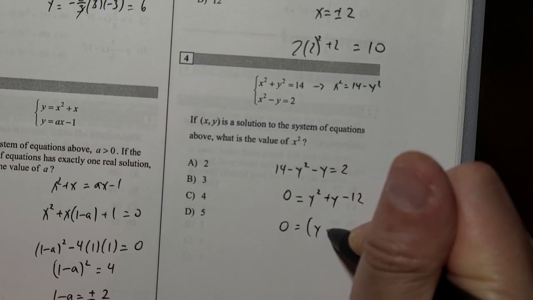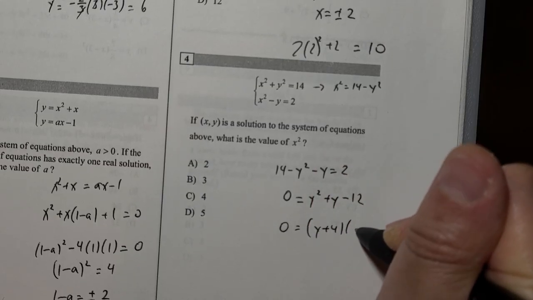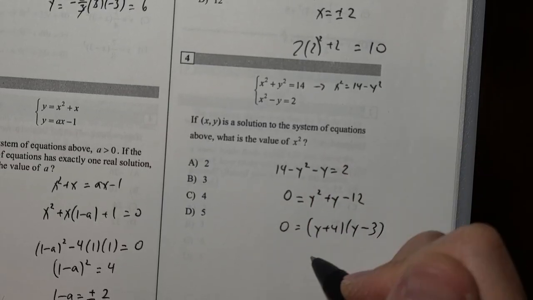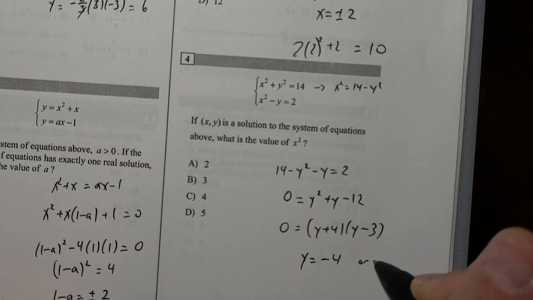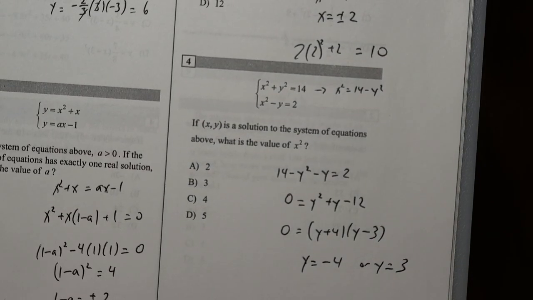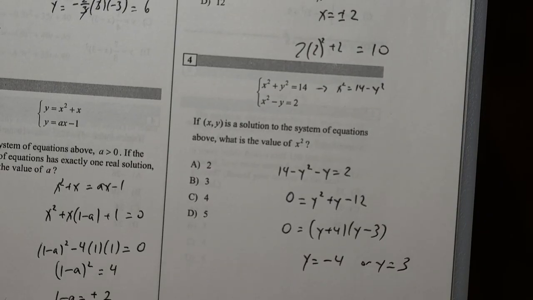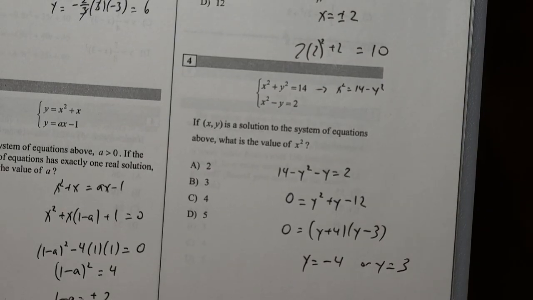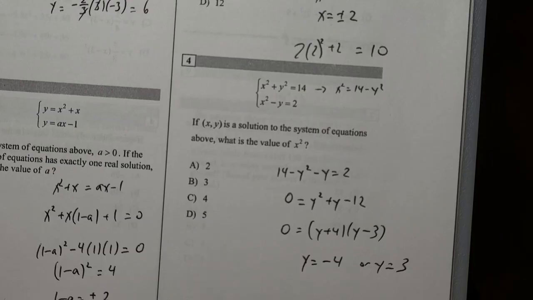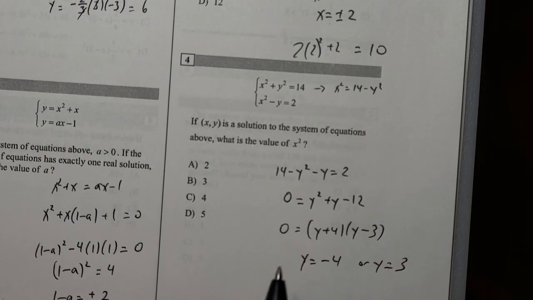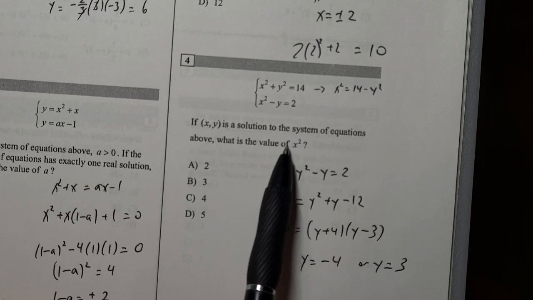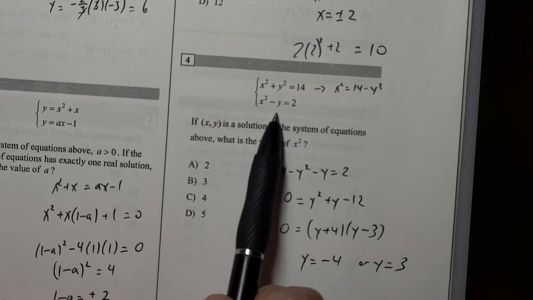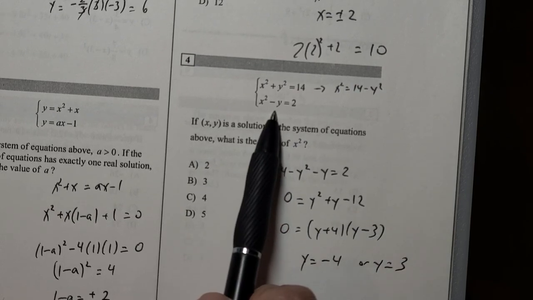So if I factor this, that's clearly y plus 4, y minus 3. So y is minus 4 or y is 3. Okay, so there's two possible values of y, it looks like. Maybe one's extraneous, I don't know, but let's just plug in to see what the value of x squared could be. If y is minus 4, this is x squared plus 4 equals 2, so x is minus 2.